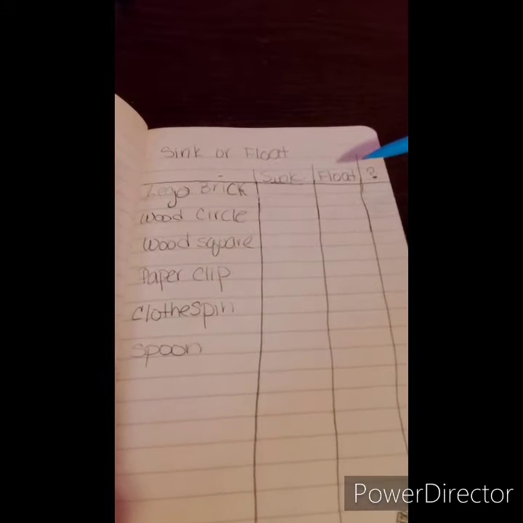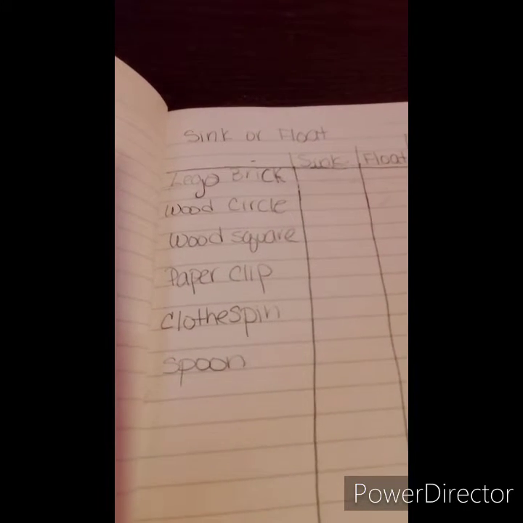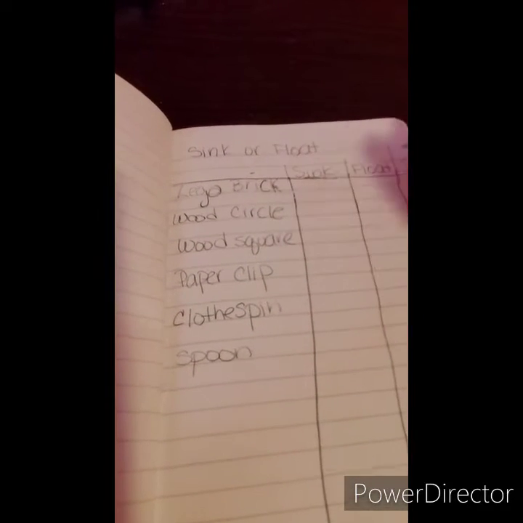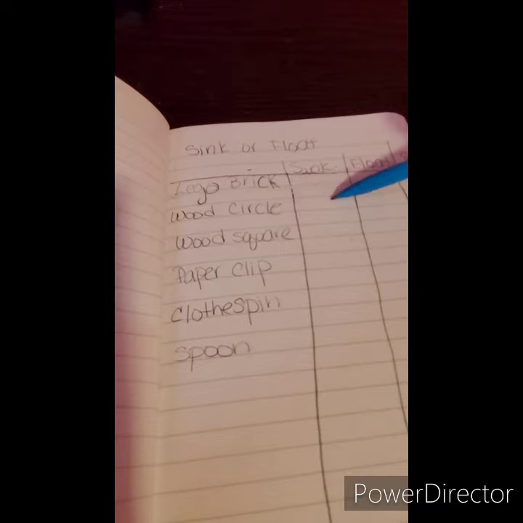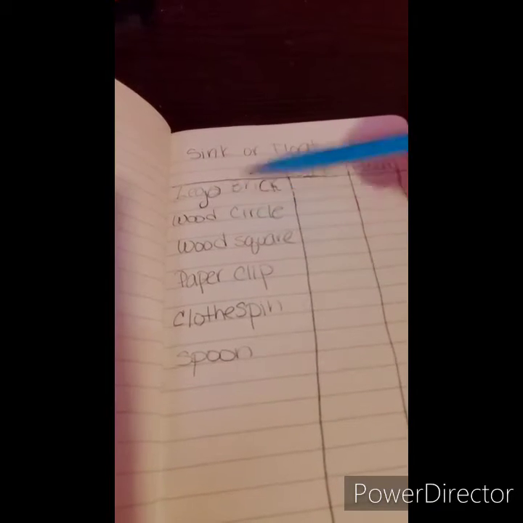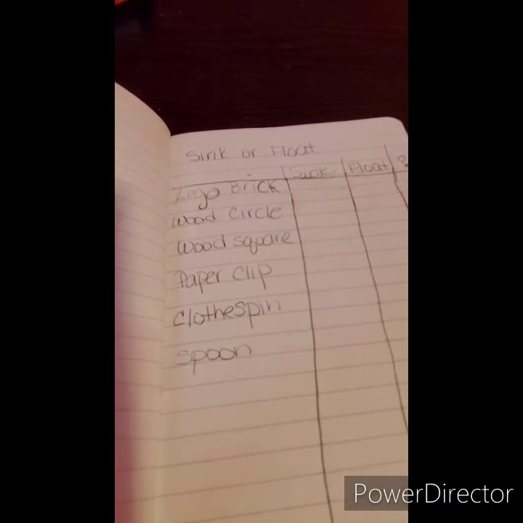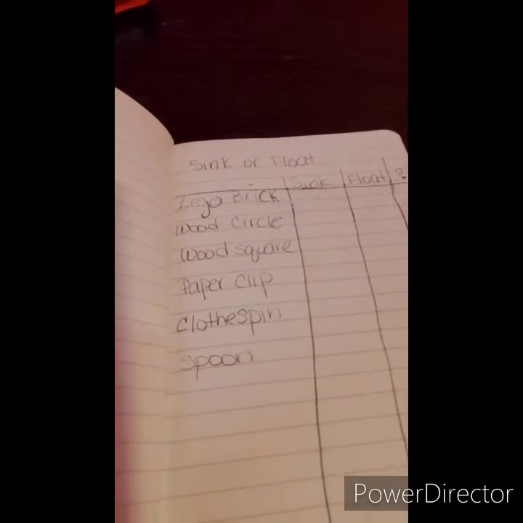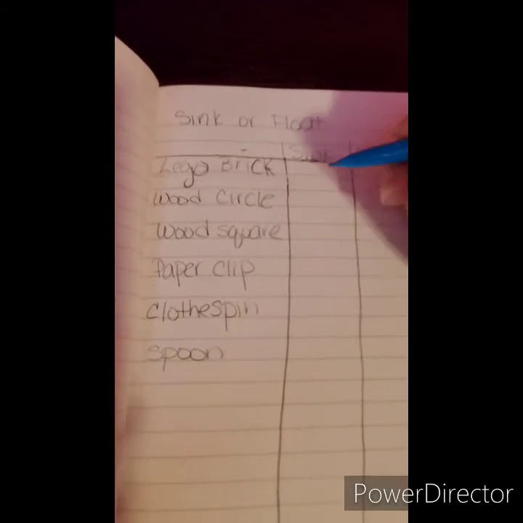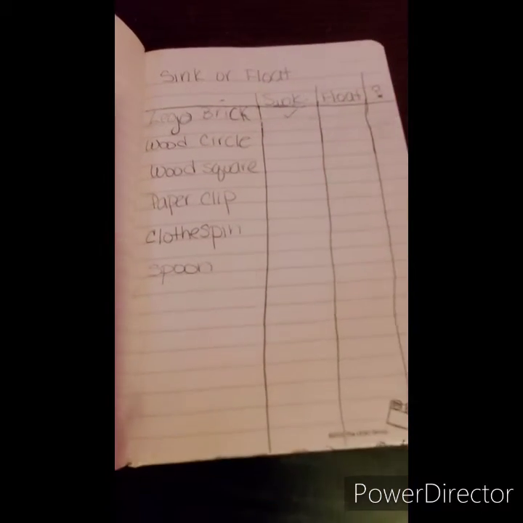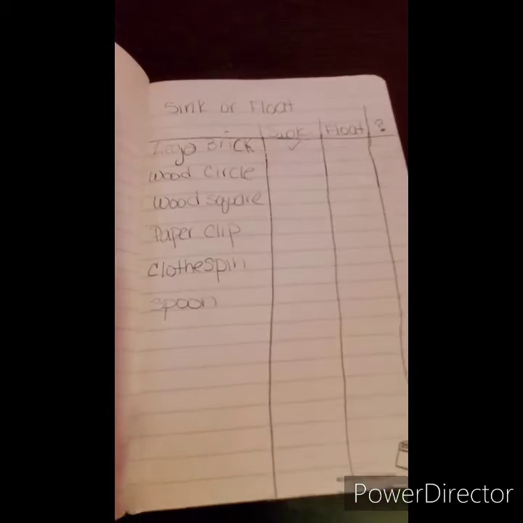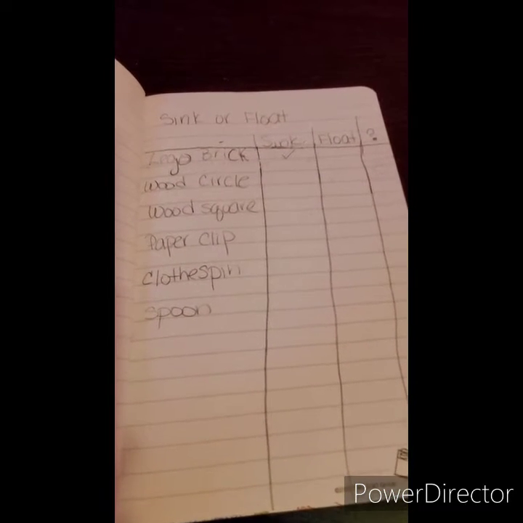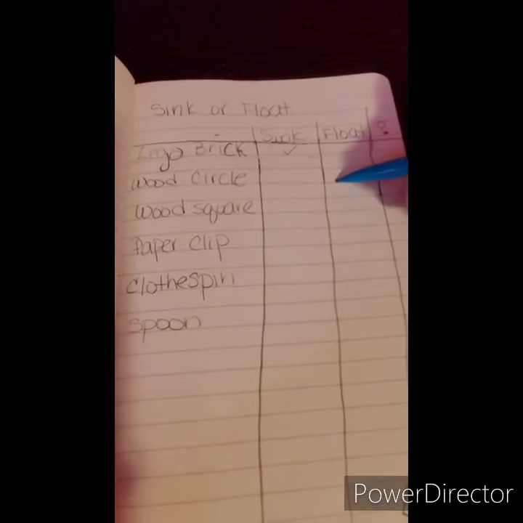So here's how we're going to do it. I'm going to give you an example. If I want to fill out my chart, I'm going to make a guess about which items I think are going to sink and float. So if I say my Lego brick, I think my Lego brick is going to sink. So if you think the Lego brick is going to sink, then you would put a check under sink. What about the wood circle? Let me see. I think that might float. So I'm going to put a check under float.